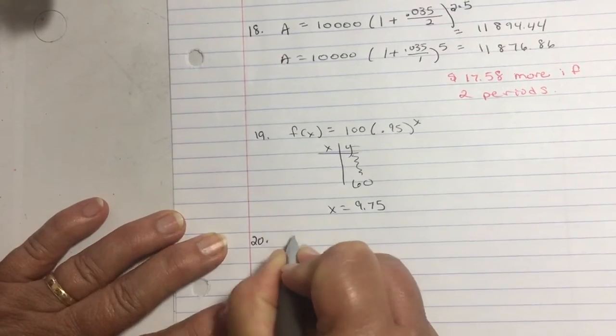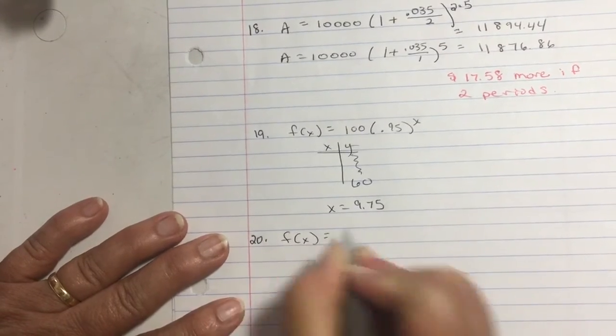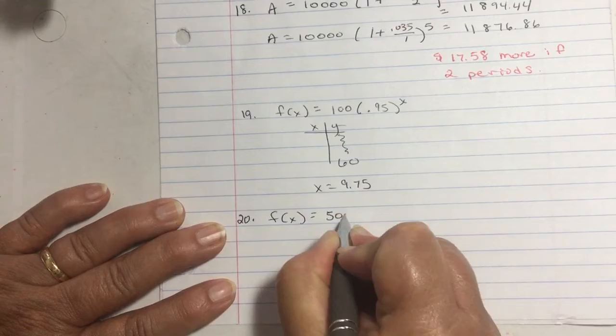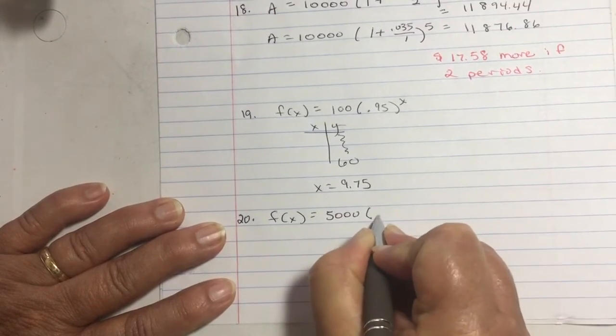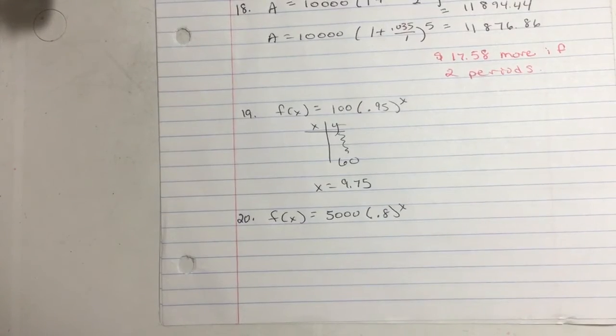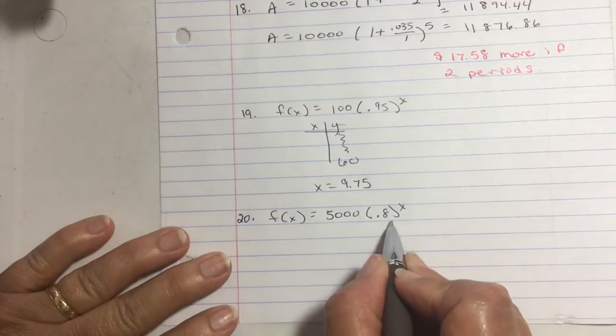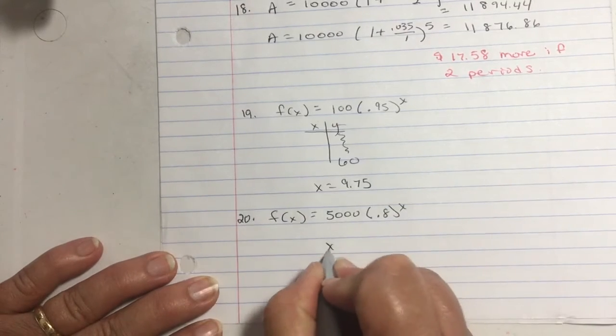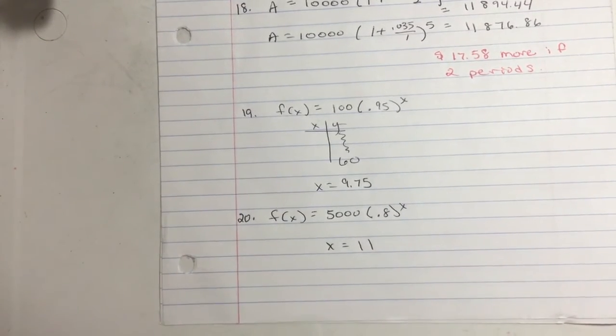All right, on 20, your f of x, your equation that you should have put into the calculator, is 5,000 and then 0.8 to the x power. On this question, they're wanting the value in the y column to be 100. And I found that 11 was pretty close.